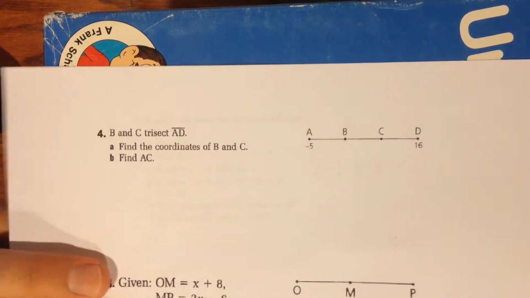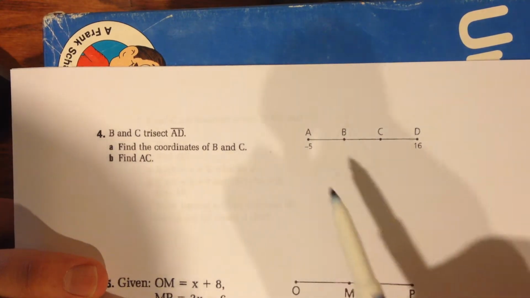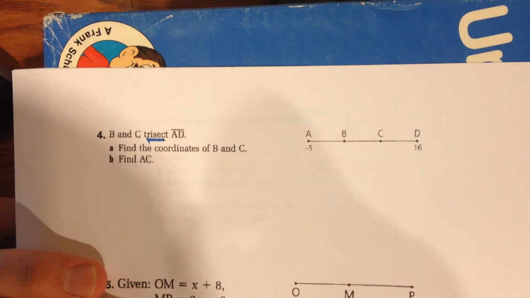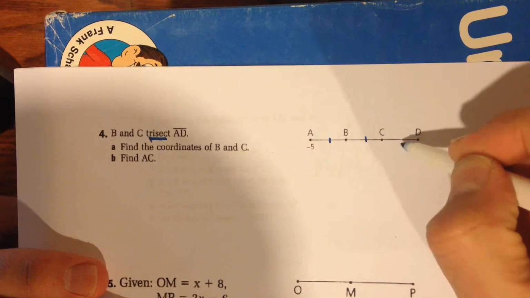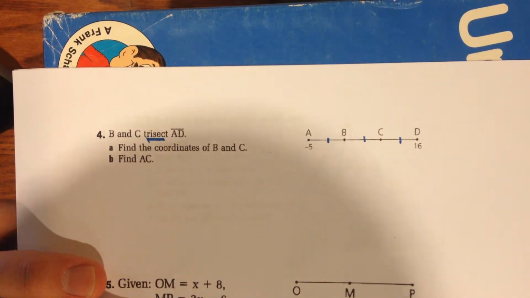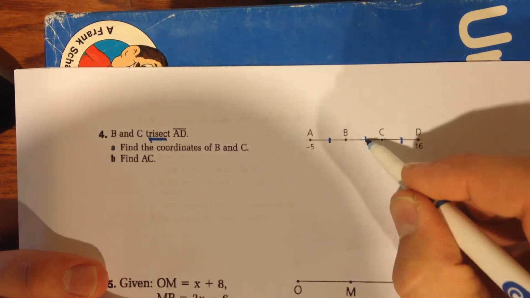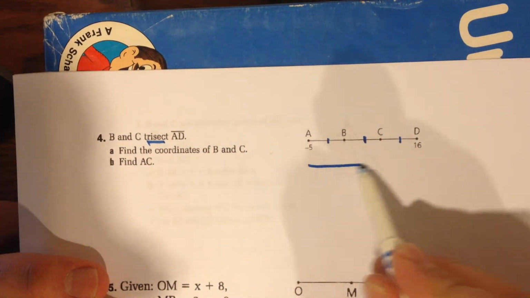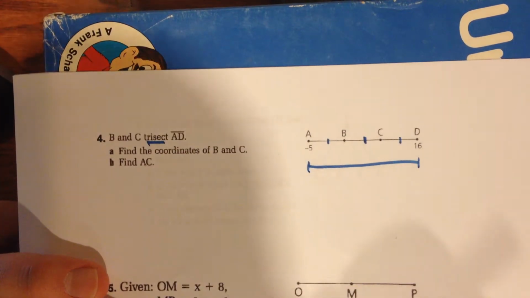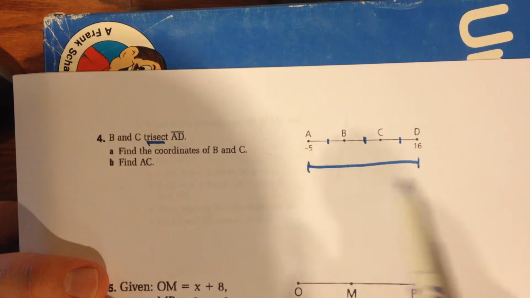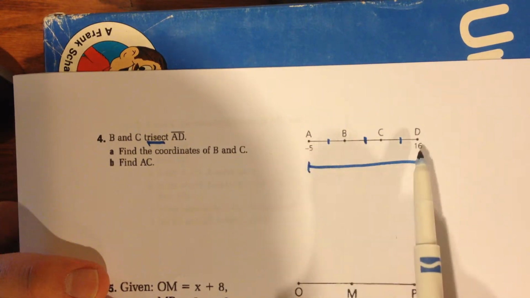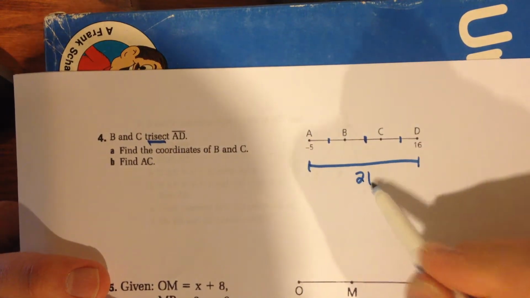Okay, this question here says B and C trisect AD. What does trisect mean? It means it cuts it into three equal parts. So these parts, those segments, those lengths are all the same. So the key here is just to see how far did it go. How many units is that all together? From -5 to 16, that's 21.